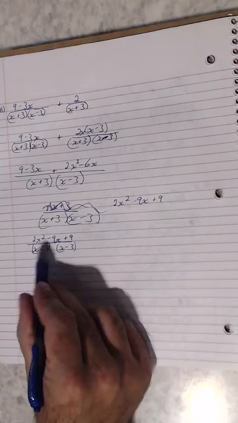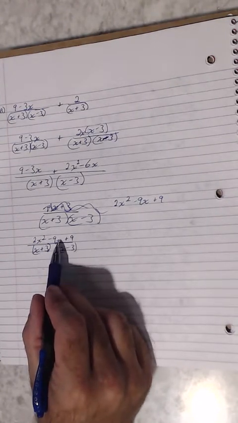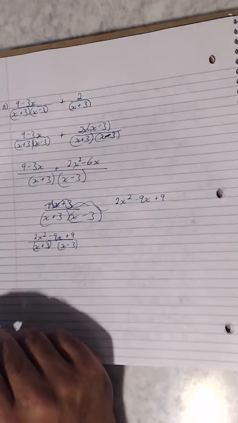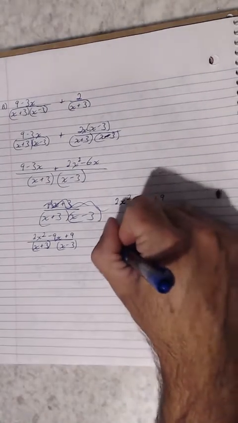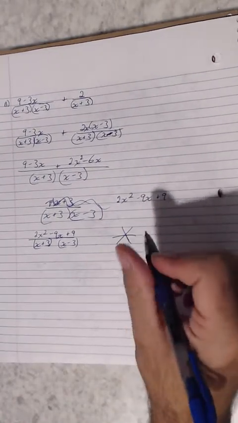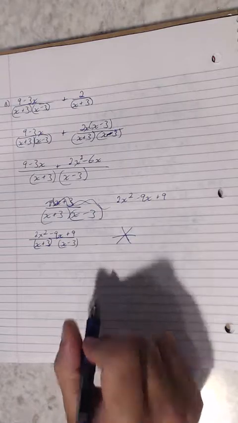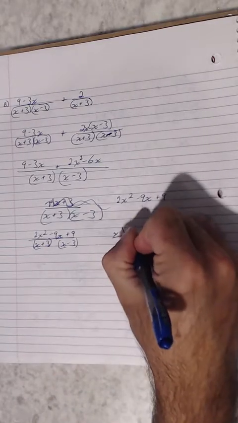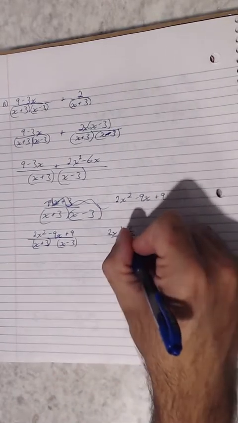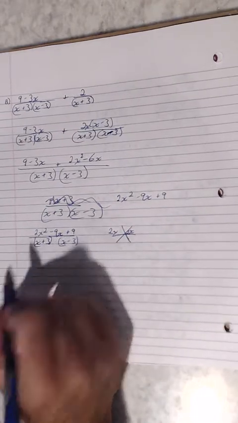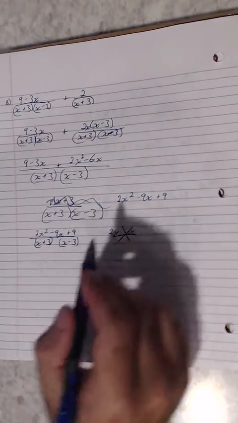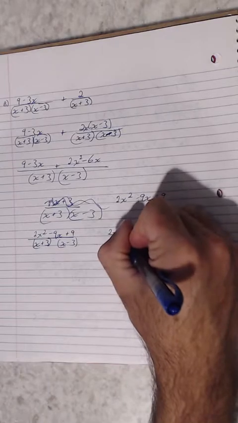Now I'm going to snowflake this, okay, because I think I can pull something out. The mistake that I've been making is I've just been putting an x here. I'm going to go ahead and put my 2, which again comes from right here. 2 times 9 is 18, negative 9.